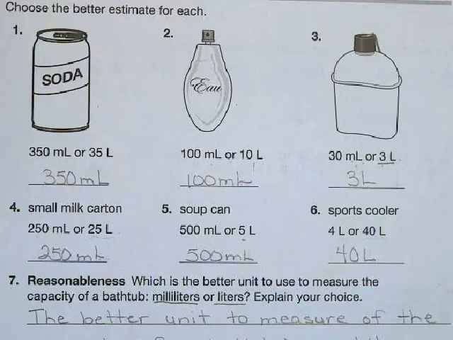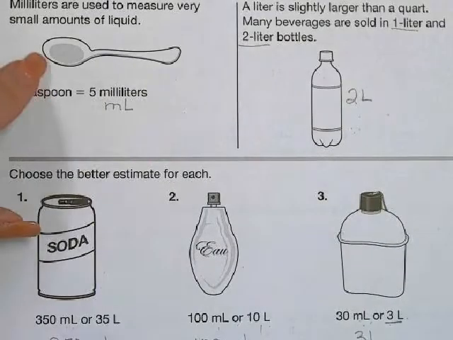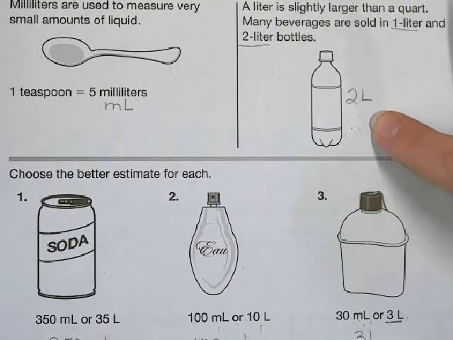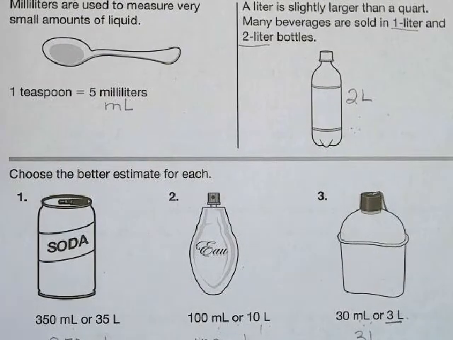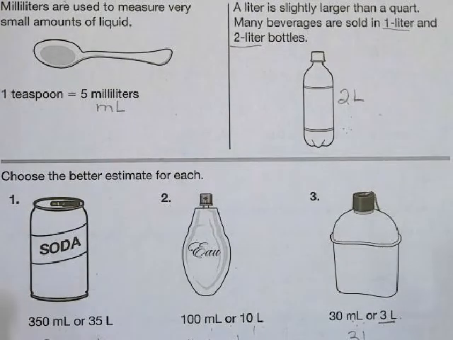So again, we're thinking about how long it would take for us to fill. Would we want to use something small like a teaspoon to fill up a bathtub, or would we want to use something more like a bottle? Well, in my thinking, we would want to use a 2-liter bottle as opposed to these teaspoons.